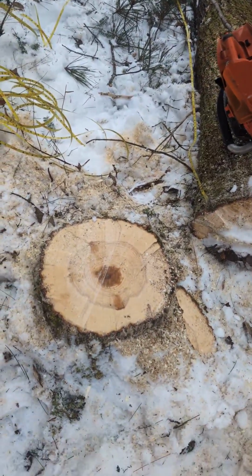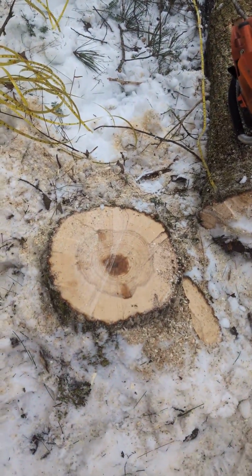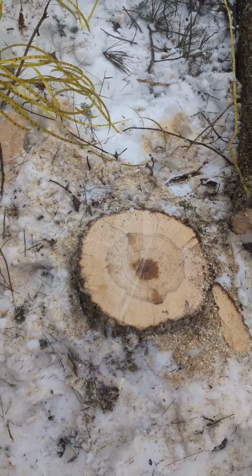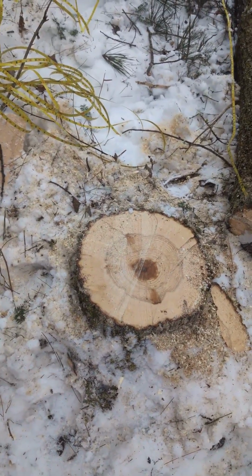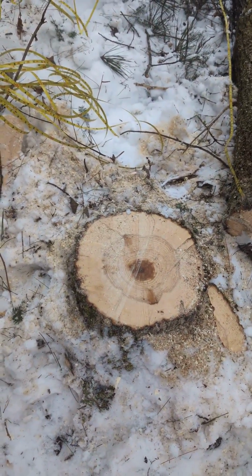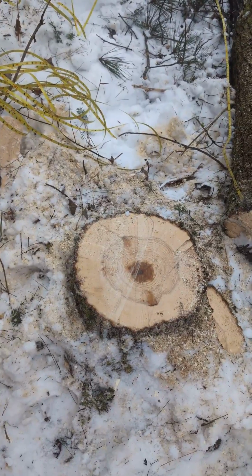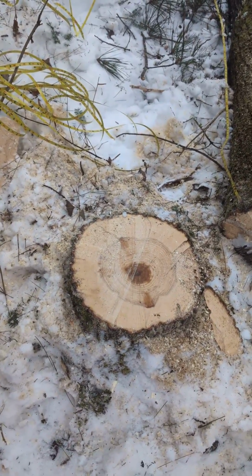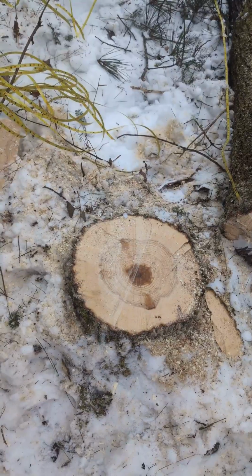Just a correction there, I did another ring count, and an easier spot to actually count it all the way through, and then checked it on the other side. I actually got right at 51. So my site index is going to fall in the upper 60s here for aspen. That's pretty much where it's going to be.